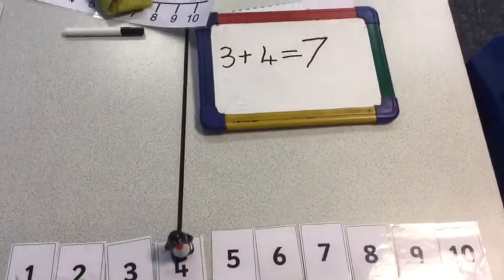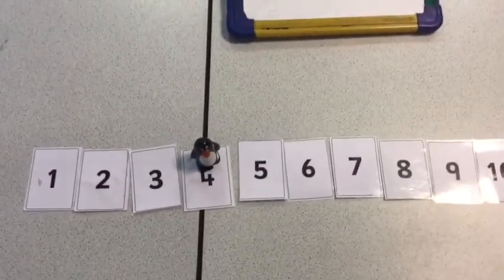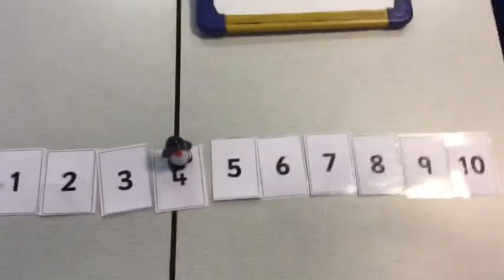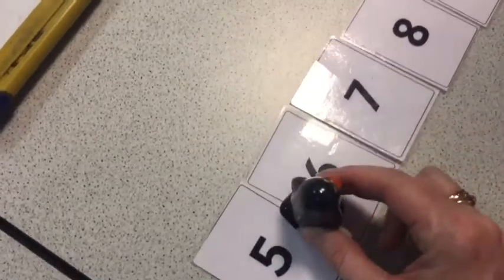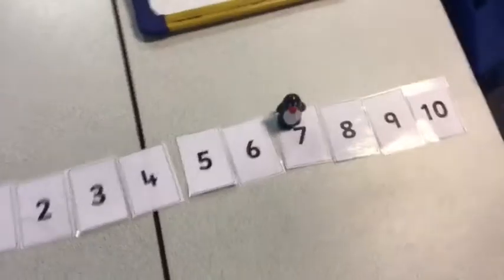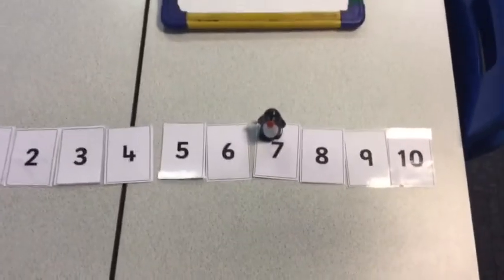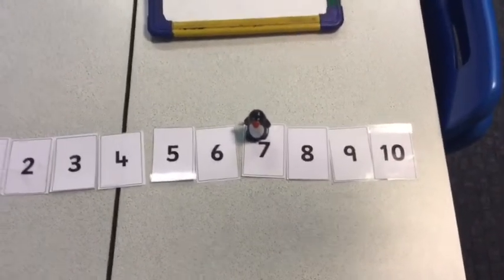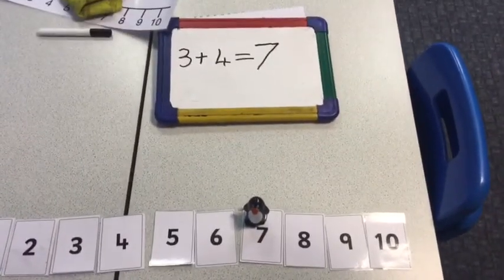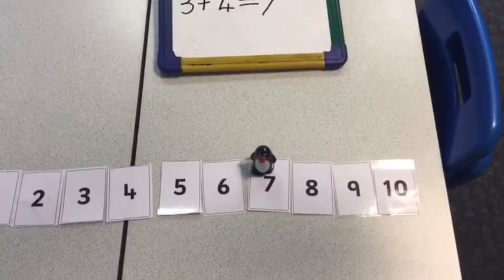3 and 4 is the same as. He's on the number 4, so now he needs to do 3 jumps along the number line. So let's have a look. Here he is on number 4, and we're going to do 3 jumps. 1, 2, 3. You can be a bit more accurate with your jumping because you're not having to film yourself at the same time. So there he is. He's landed on number 7. 3 and 4 is the same as 7.